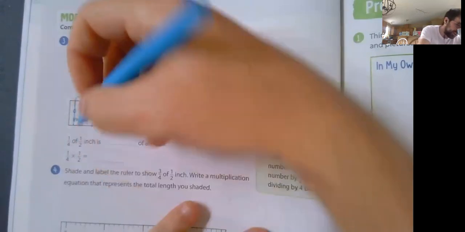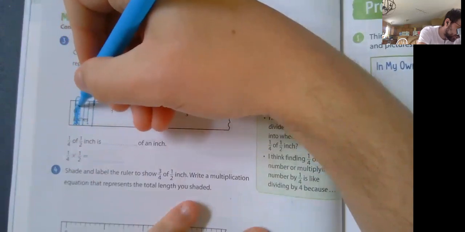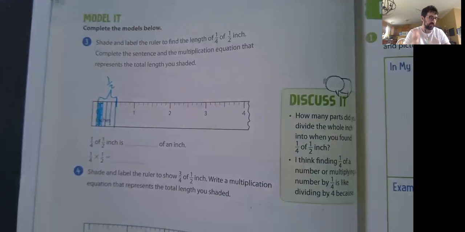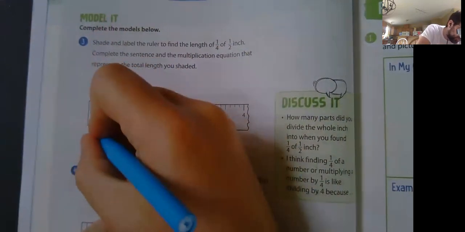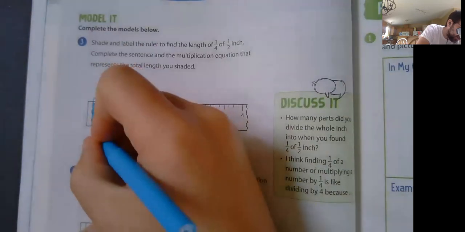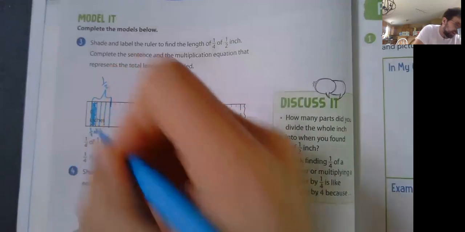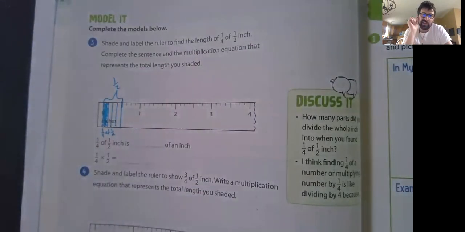If we shade in this part, that shaded part is 1/4 of 1/2, right?